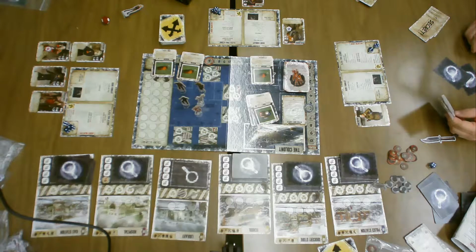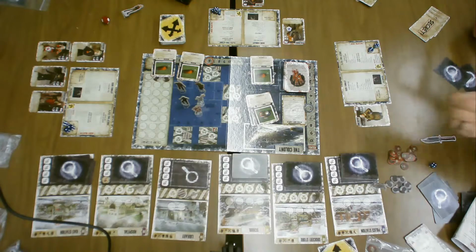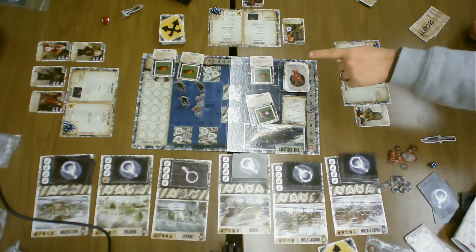So fail. Place 1 wound token on all non-exiled survivors. Lose 1 morale. So we all have 1 wound token. Like a wound token? A wound token, not frostbite. This gets serious. Yep. And we lose 1 morale.